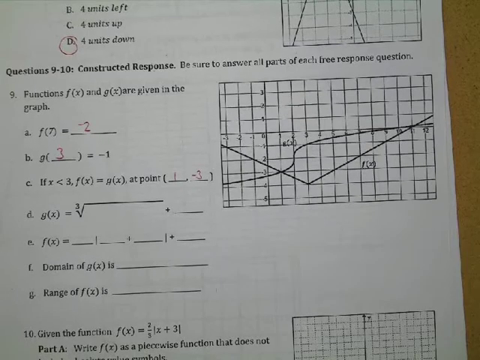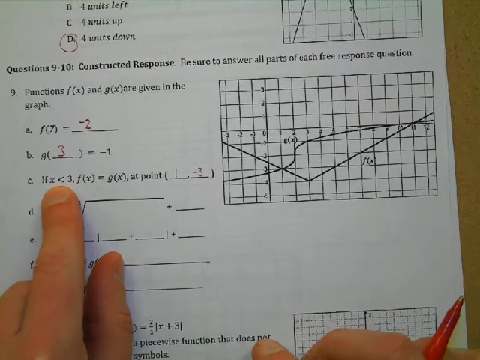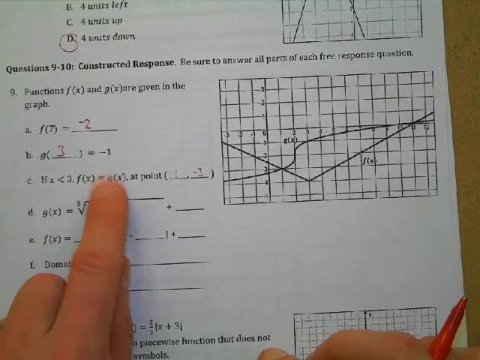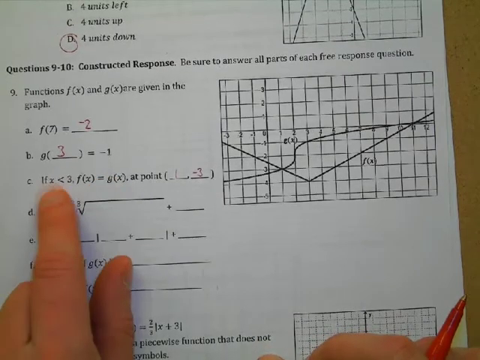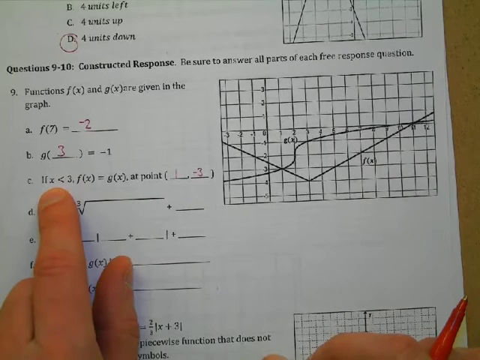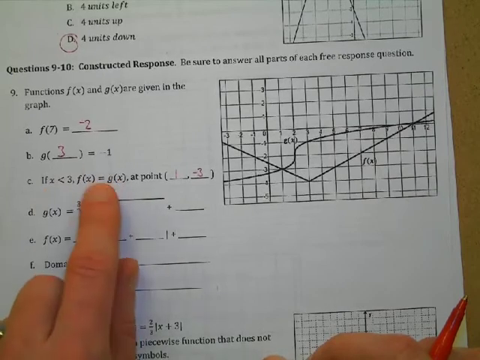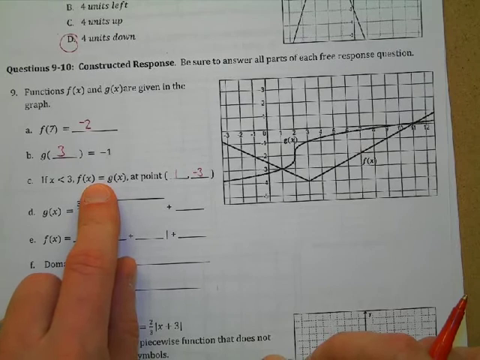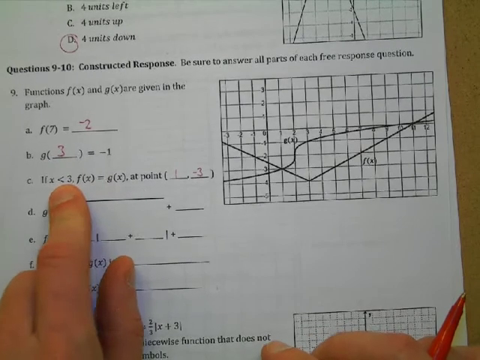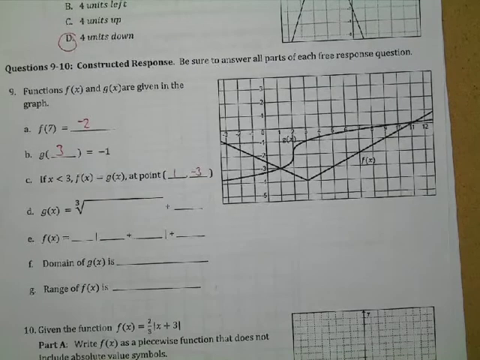Why do they have to specify x less than 3 for this question? I think you could put an equal to there and still get the same answer.